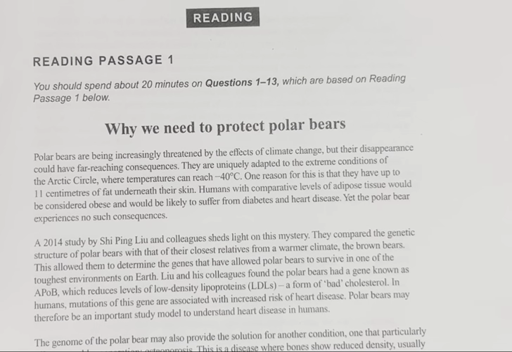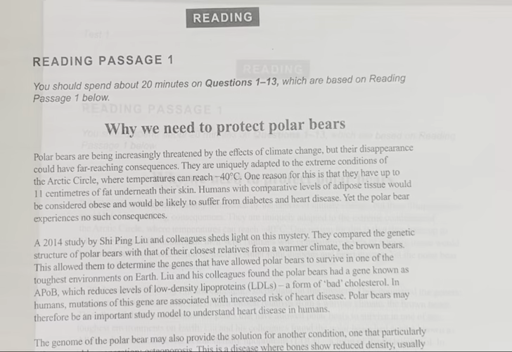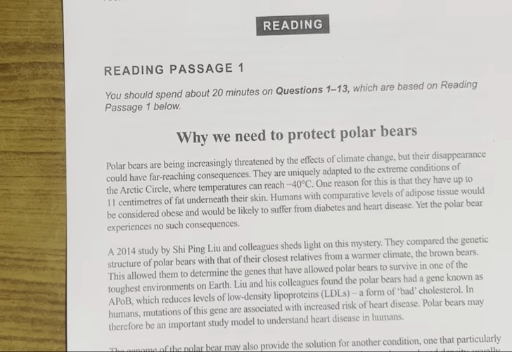I am a certified IELTS trainer, and today I'll be discussing about the IELTS academic reading module. This is the reading passage 1. As you can see, the heading is why we need to protect the polar bears.